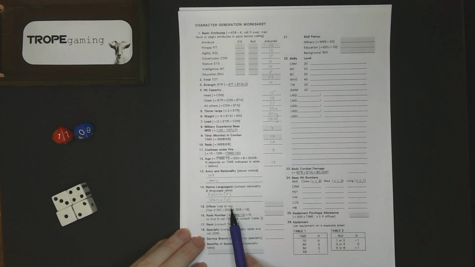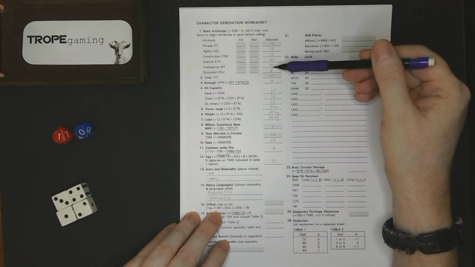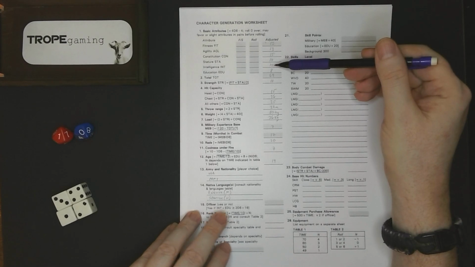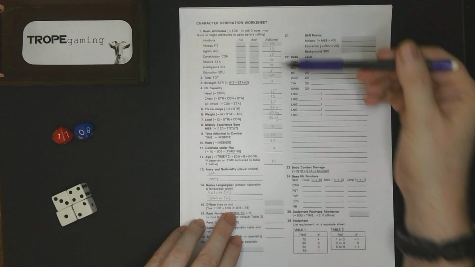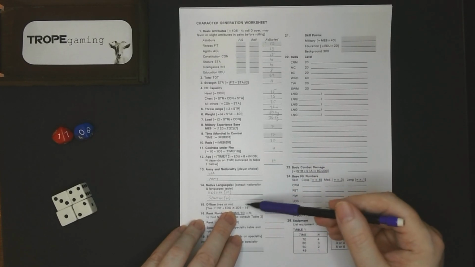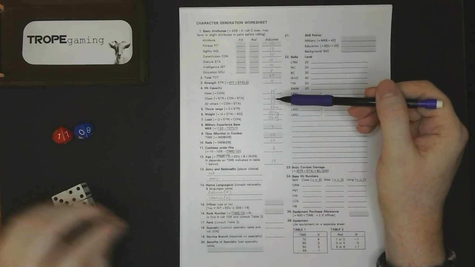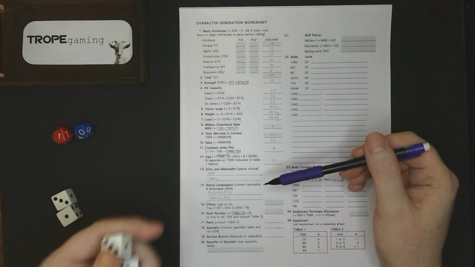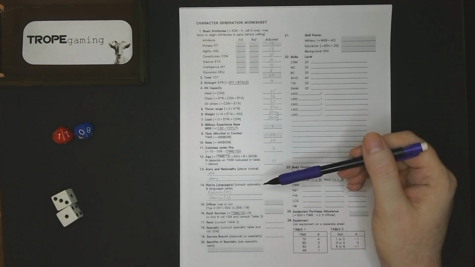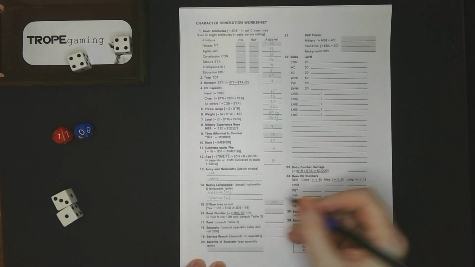Are we an officer, yes or no? It is yes if our intelligence of 10 and education of 8, well, 10 plus 8 is 18, is greater than or equal to a 2d6 plus 16 roll. So essentially what this is telling us is the only way this character can be an officer is if they roll snake eyes. That is not snake eyes. So they are not an officer.